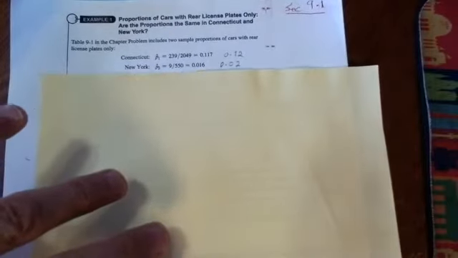So let's look at this example. There are two populations. One is the population of the state of Connecticut, and the second is the population of the state of New York. So two sets of numbers are given. You have a copy of this, I already put a copy of this on the cameras, right?